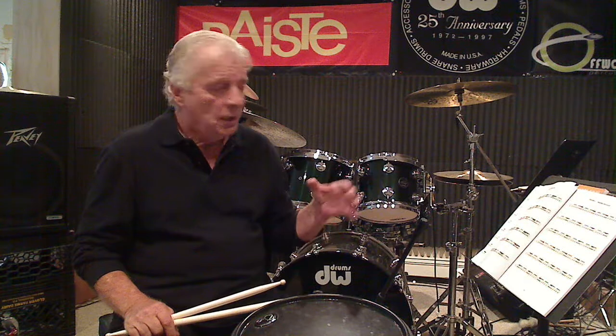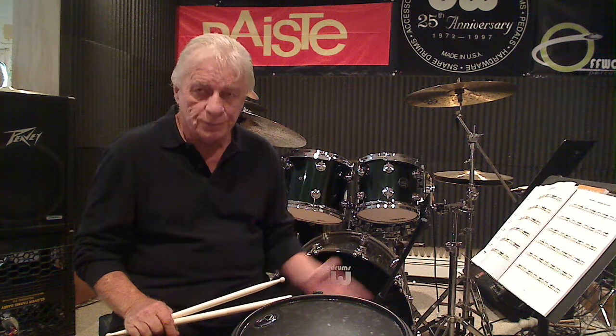Combination of 32nds, 16ths, and 8ths. It's just some of the very few varieties of the ways these can be placed within the measure, within the line. Okay, so I hope this helps you.